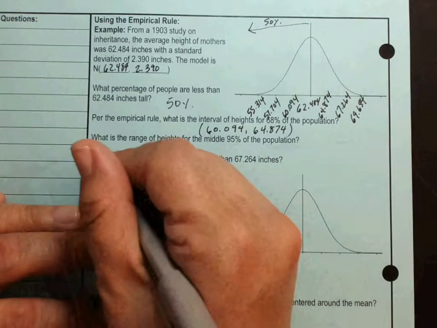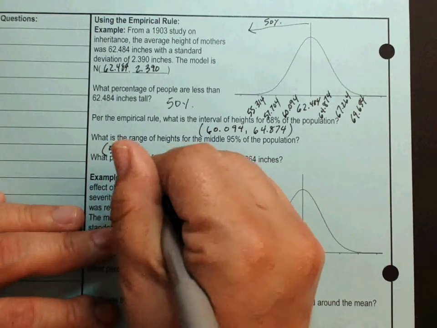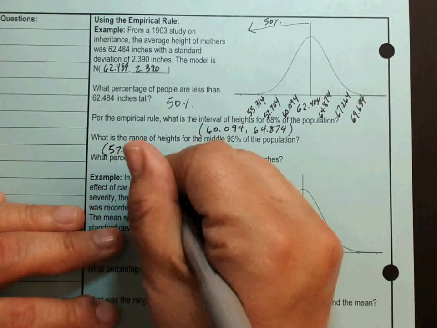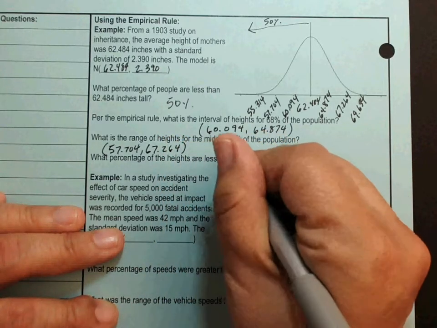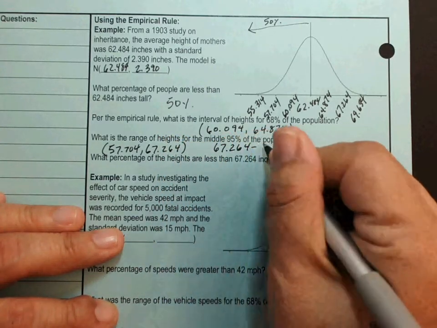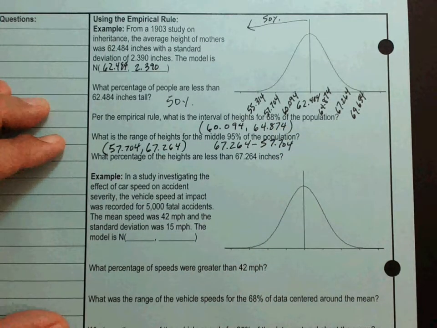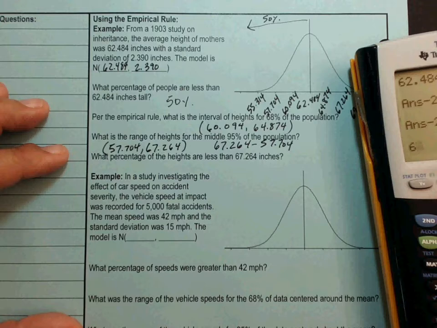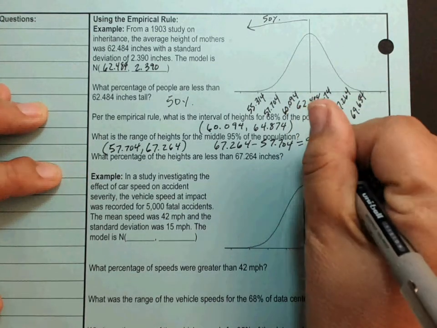What is the range of heights for the middle 95% of the population? Well, the middle 95% would start at 2 standard deviations below, up to 67.264. Now, if I literally meant range, I would say 67.264 minus 57.704. Put that on my calculator, and I get 9.56 inches. So that's the spread.